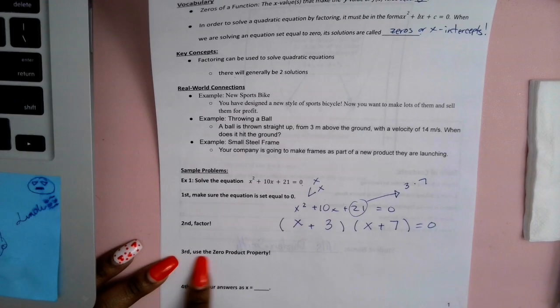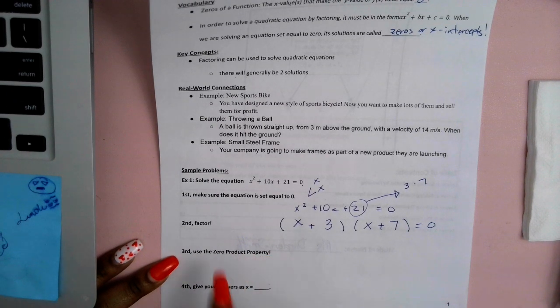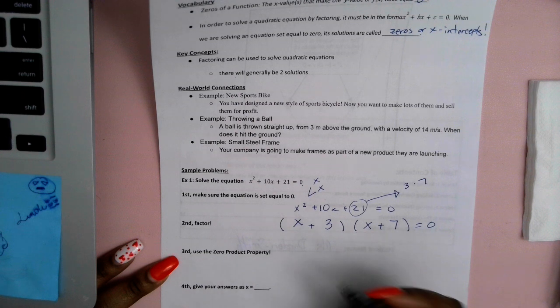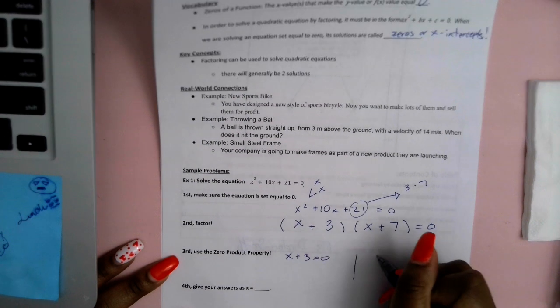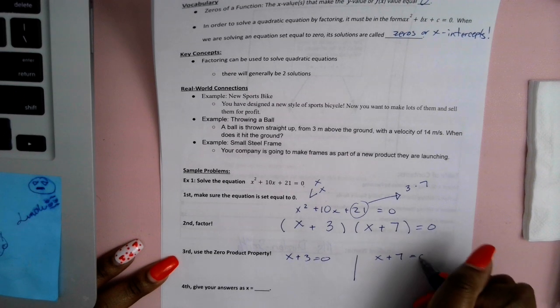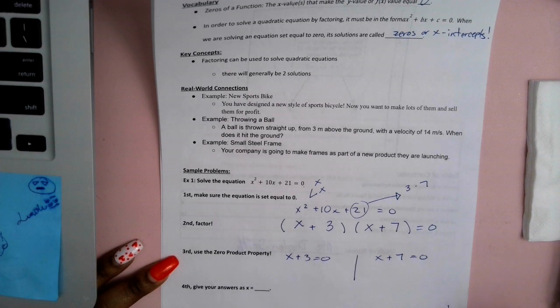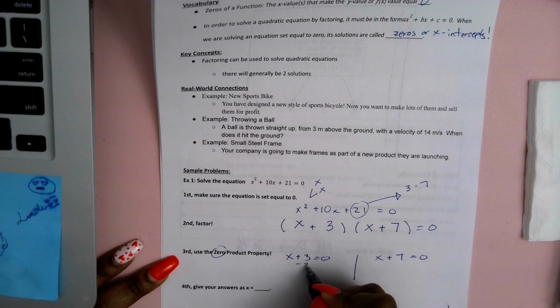Now, third, we're going to use the zero product property. That just means you set both of them equal to 0. So you have x plus 3 equals 0, and x plus 7 equals 0, and then you solve for x. We're looking for our zeros.